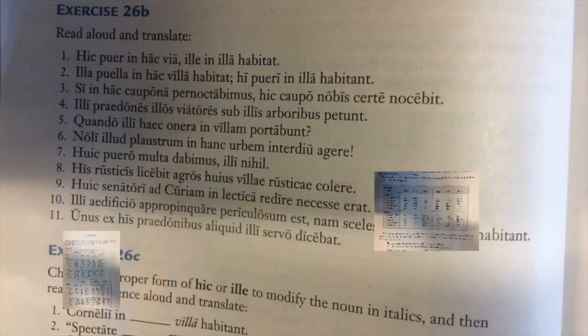Let's go ahead and translate the whole thing. Hic puer, this boy, habitat, lives in or on this street, or this road, or this way. Ille, that one lives on that street, or that road, or that one, or that way. Okay? Next sentence. Illa puella in hac via habitat, hi pueri in illa habitant.